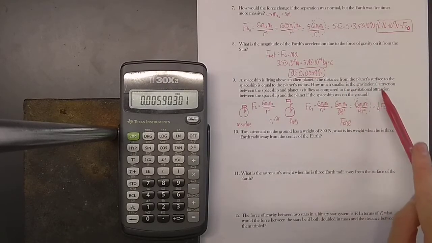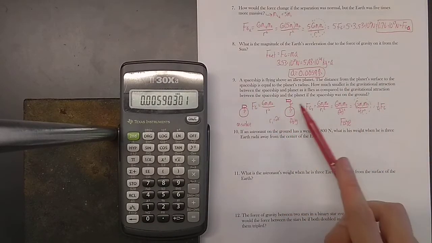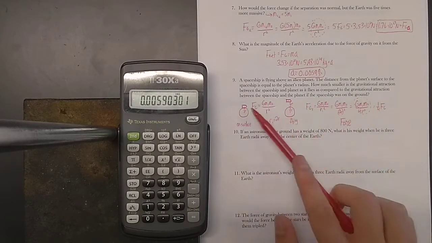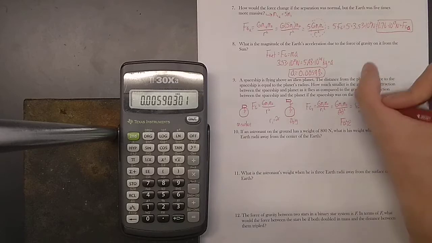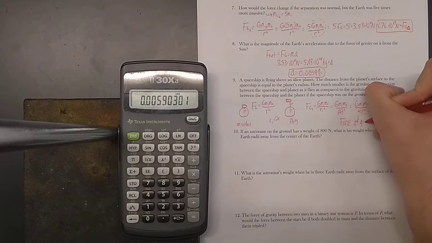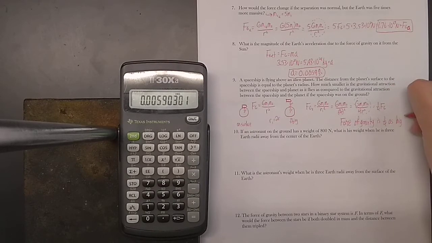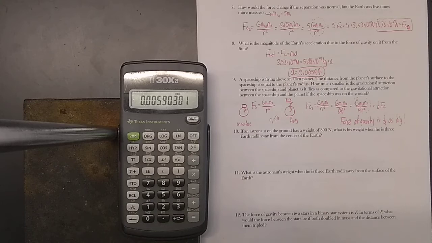This is just saying how much smaller is the force of gravitational attraction between the spaceship and planet as it flies, as compared to the gravitational attraction when it's on the ground. The force of gravity is 1/4 as big. Okay? And that makes sense. The two objects that we're concerned with are now farther away from each other.